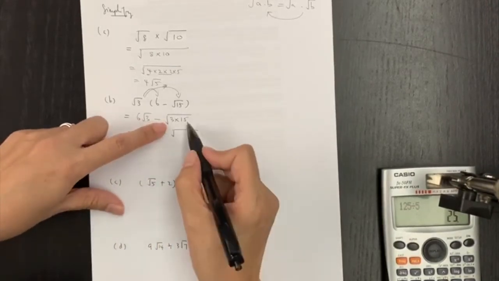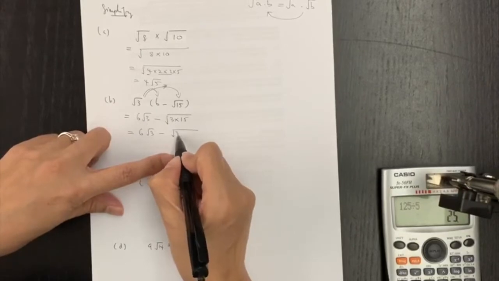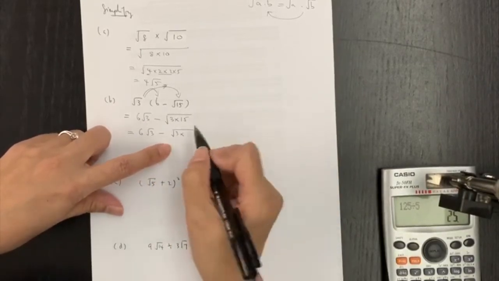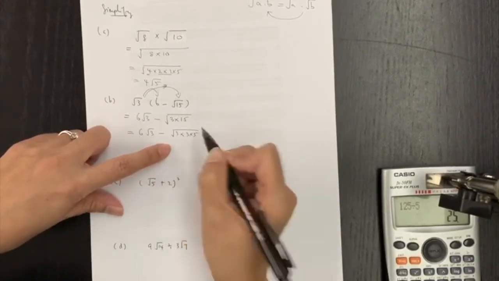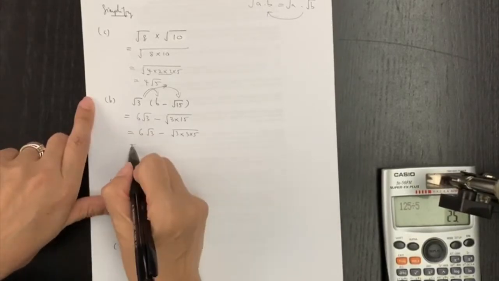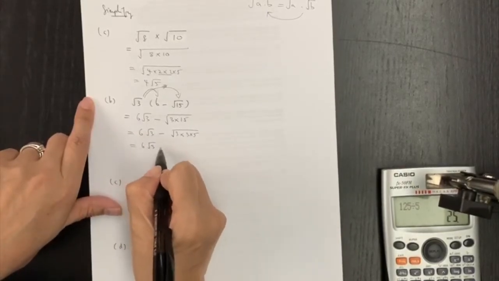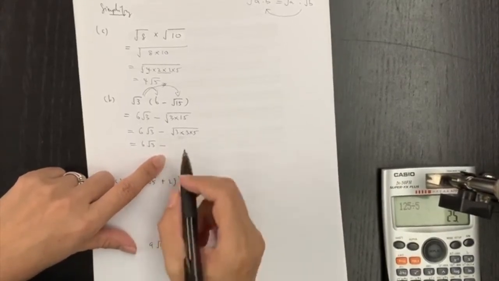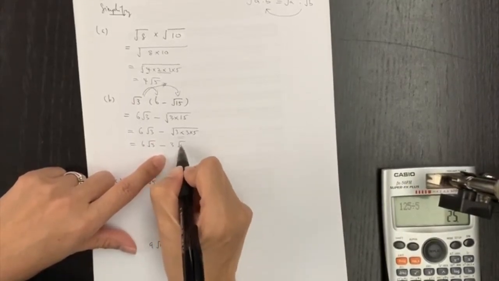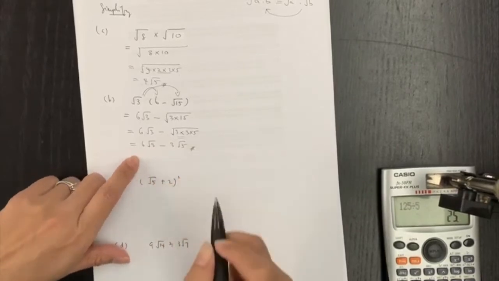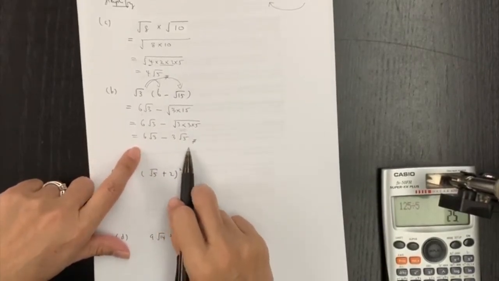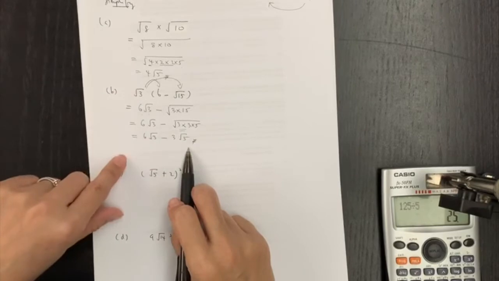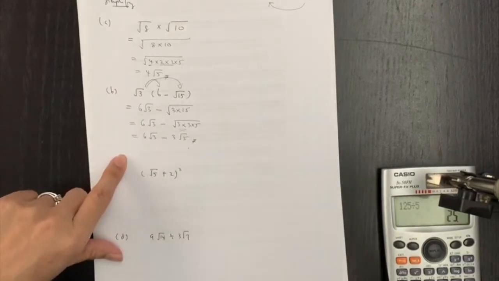Okay, now I need to split this 15 into the factors. So 15 is equal to 3 times 5, right? So therefore I have 6 root 3 minus, oh, look at this. 3 times 3 and then square root, the answer is 3. So that 5. Okay, and this is the answer for this multiplication of surds.